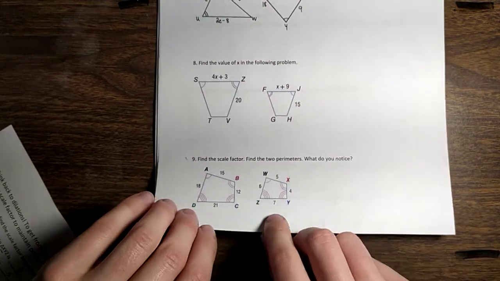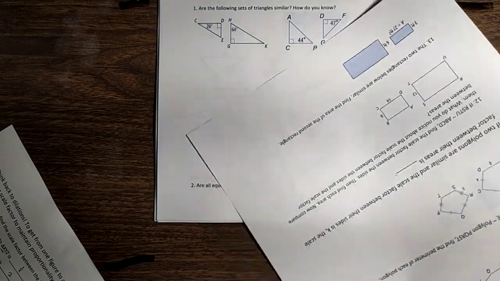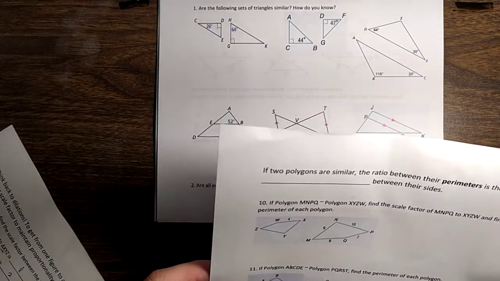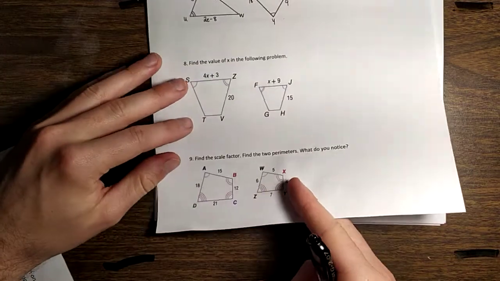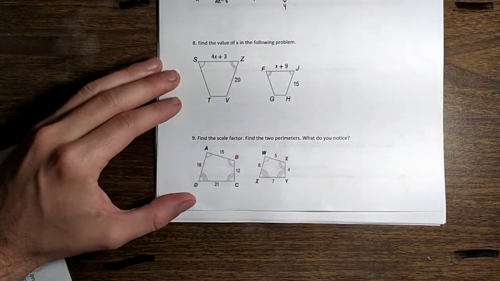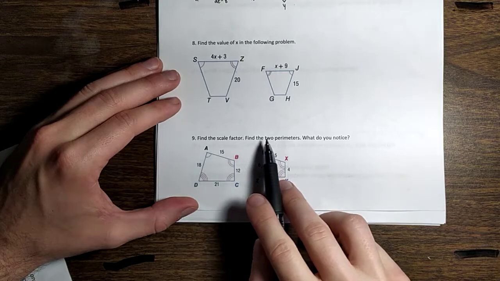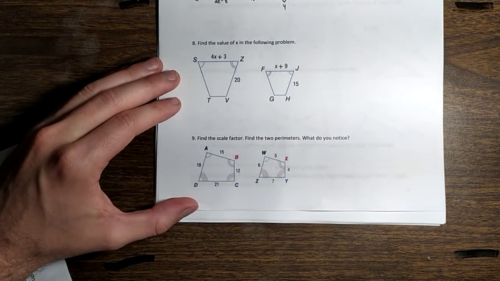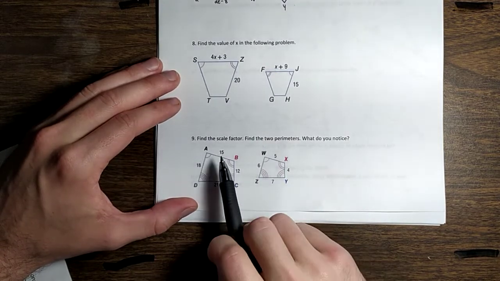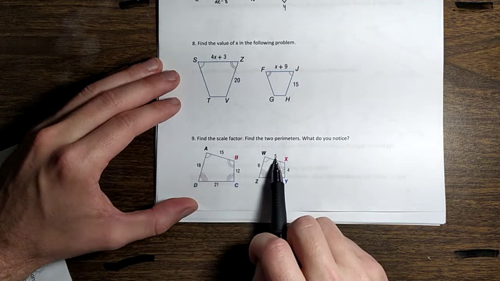For number 9, I think you can do that on your own. Oh no, that's a good one to do as part of the notes. So I'll do number 9. It says find the scale factor and find the two perimeters. What do you notice?